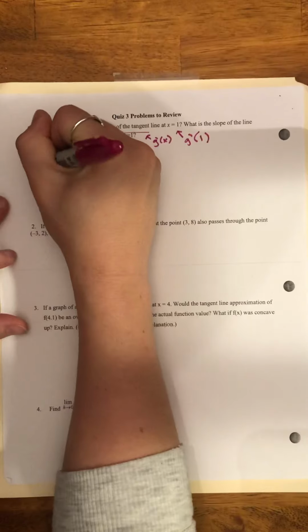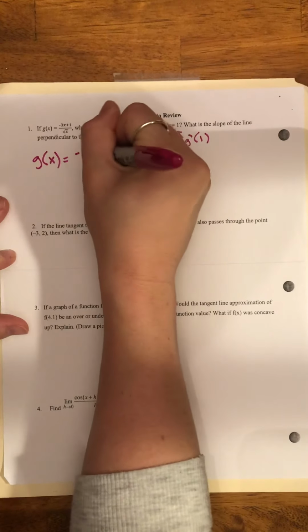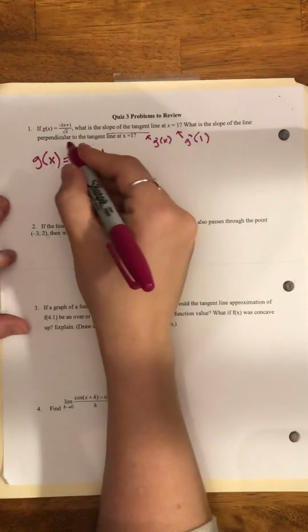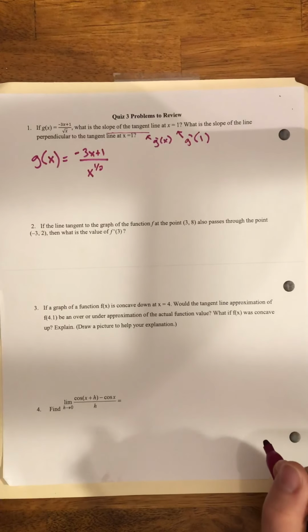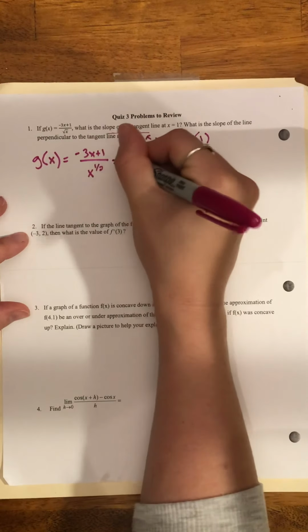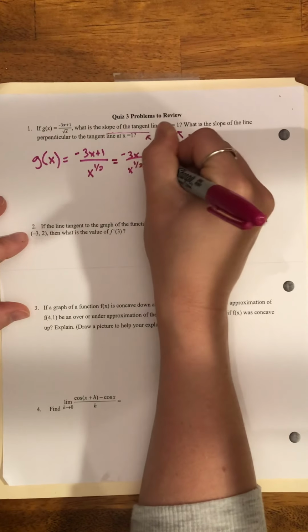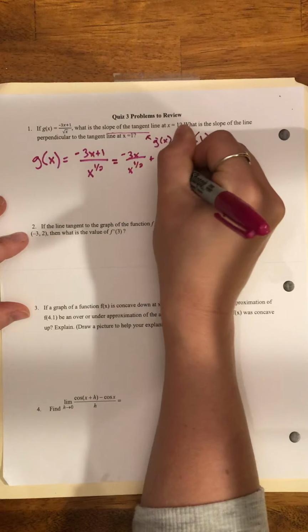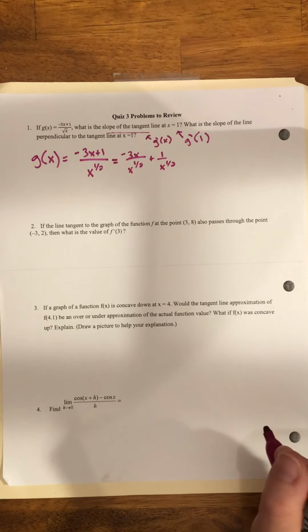So I'm going to rewrite g of x. It was negative 3x plus 1. I'm going to rewrite this denominator as x to the 1/2 power. Anytime you have a square root, it would be to the 1/2. If it was the cubed root, it would be to the 1/3 power, 4th root to the 1/4. And then the next thing I'm going to do is rewrite this fraction because I need it to look kind of like a polynomial, even though this one will never be a polynomial because it doesn't have integer exponents, or whole number exponents, I should say.